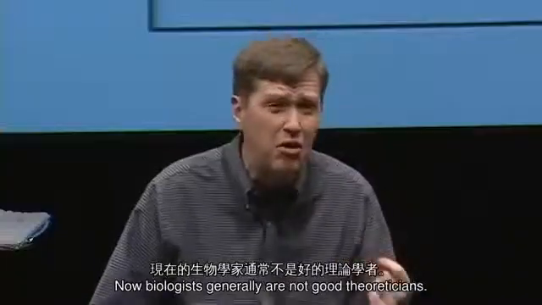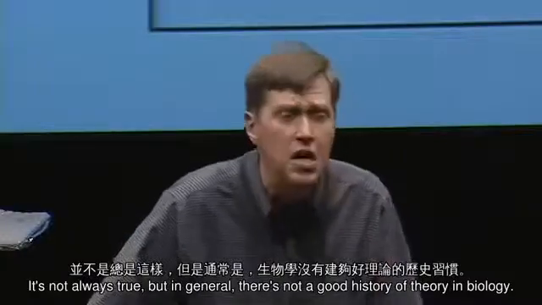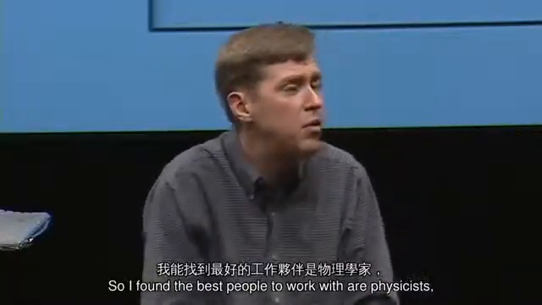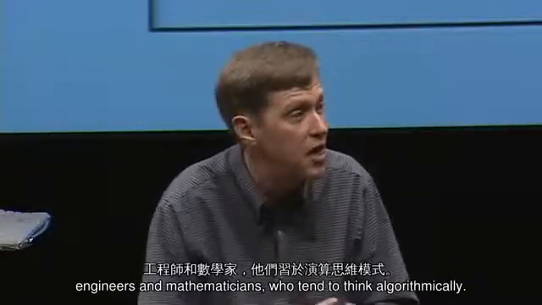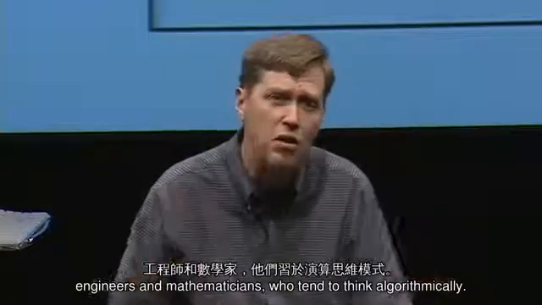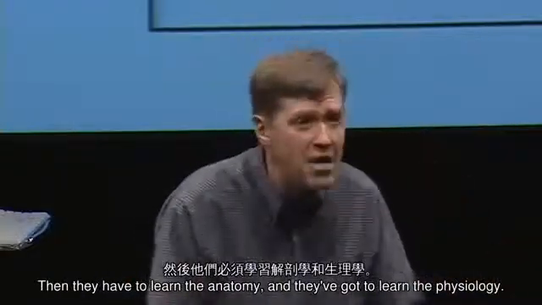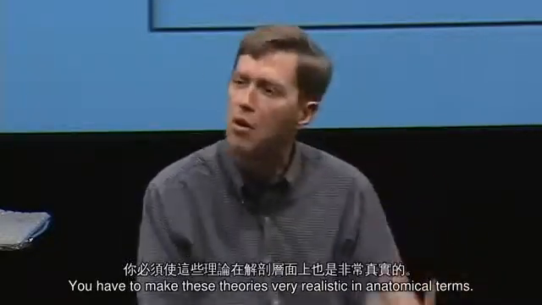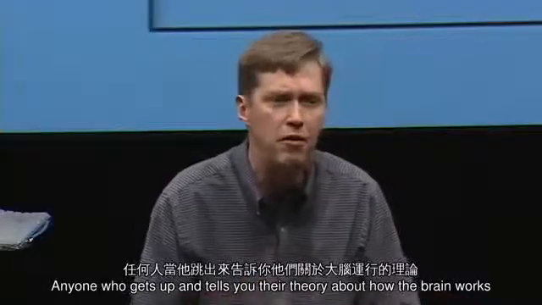Now, biologists generally are not good theoreticians. That's not always true, but in general, there's not a good history of theory in biology. So I found the best people to work with are physicists, engineers, and mathematicians who tend to think algorithmically. Then they have to learn the anatomy, and they've got to learn the physiology. You have to make these theories very realistic in anatomical terms.